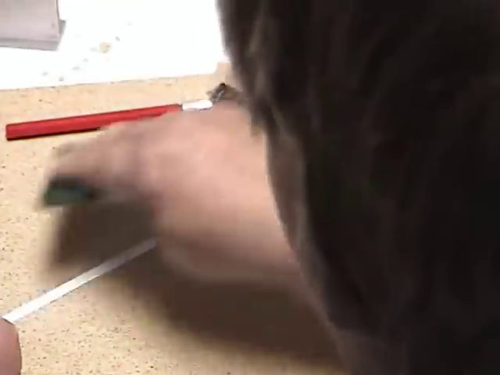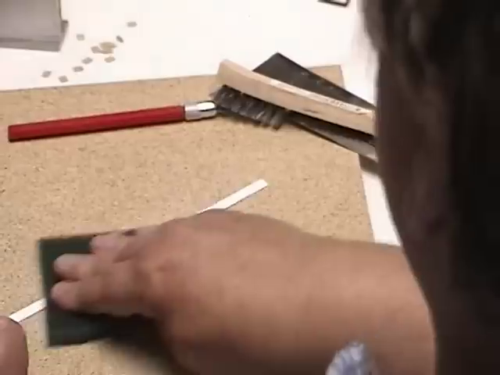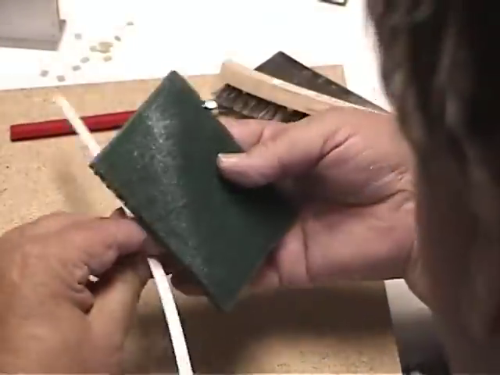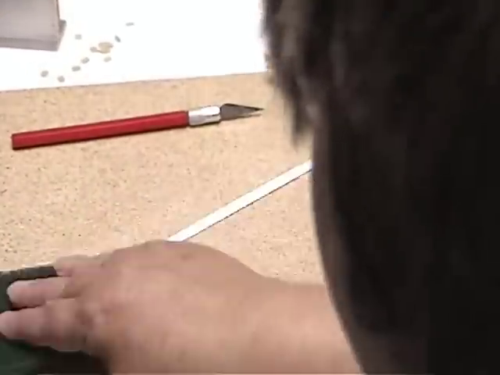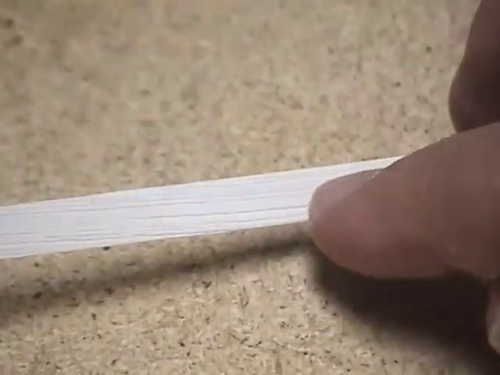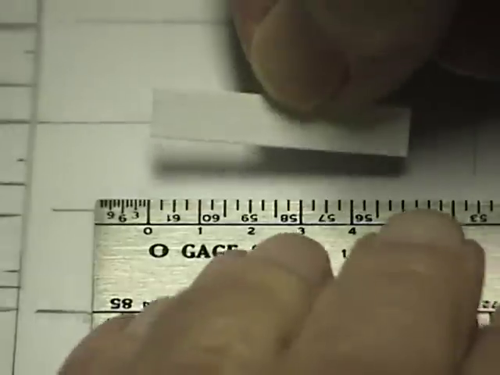Now this is one of those little scrub brushes that you use in the kitchen, Scotch-Brite, I think. Anyway, you rub that and that takes off any little lint that's left on there. So you just want to be careful to get off as much of the lint as you can. We're actually going to use this in making our mold, our master casting. So there you can see how it's got grain in it.